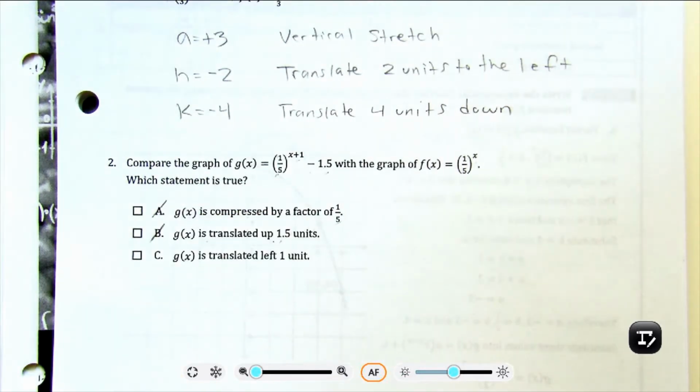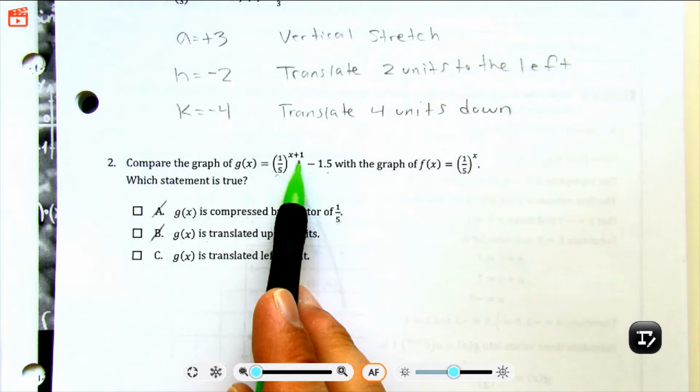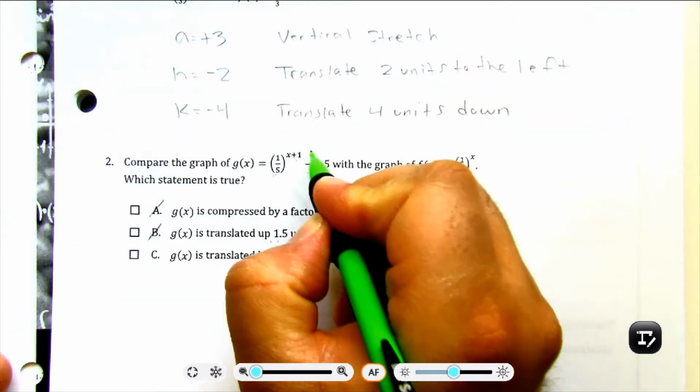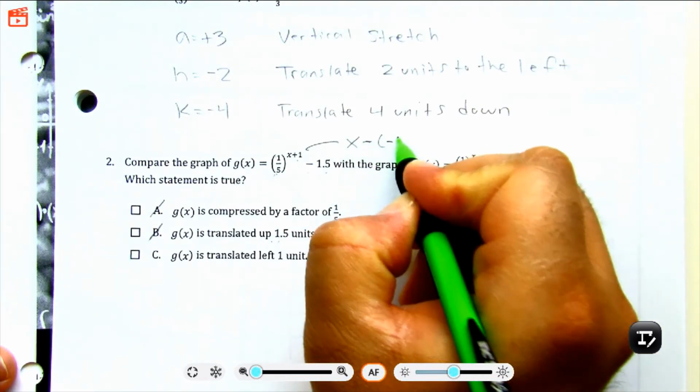Next, g of x is translated to the left 1 unit. What translates something to the left is h, and if we look at h, h is actually -1, because remember, to get an x plus 1 here, it comes from an x minus a -1. And h is -1, and this is correct.